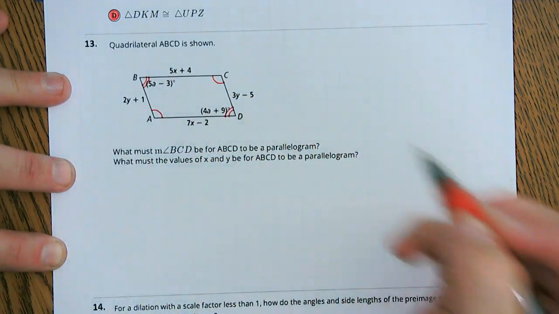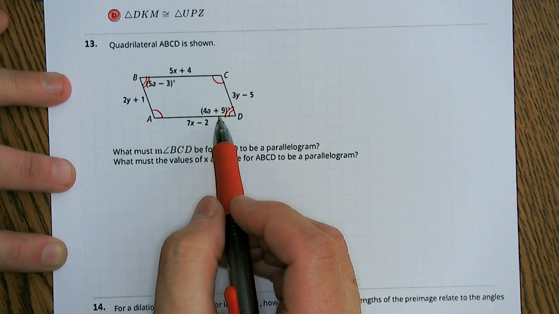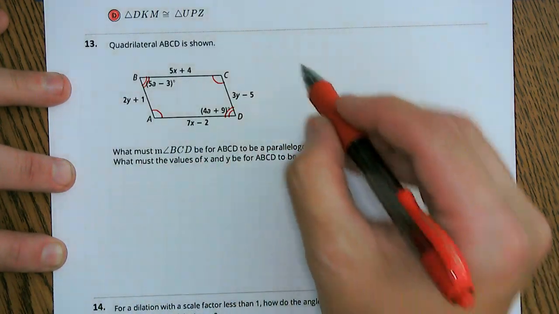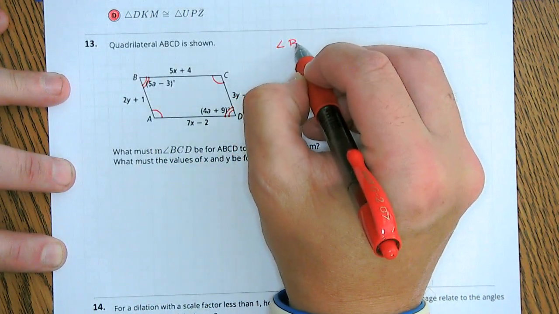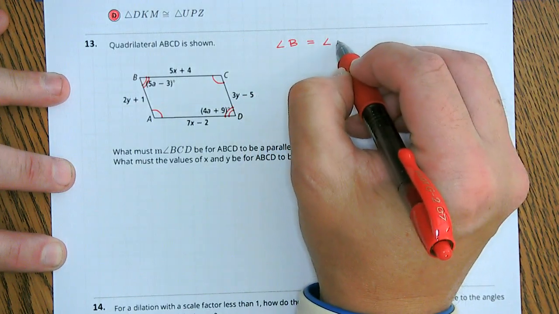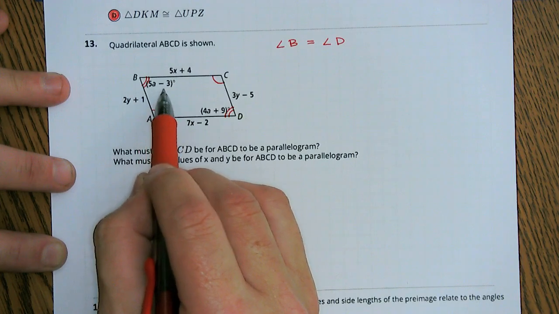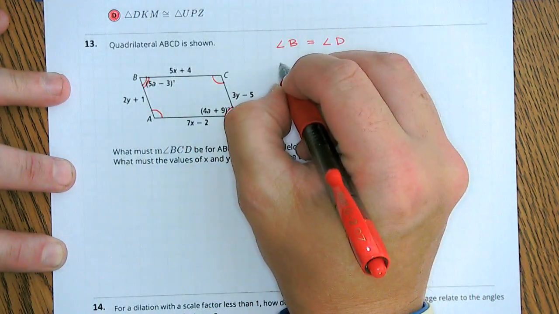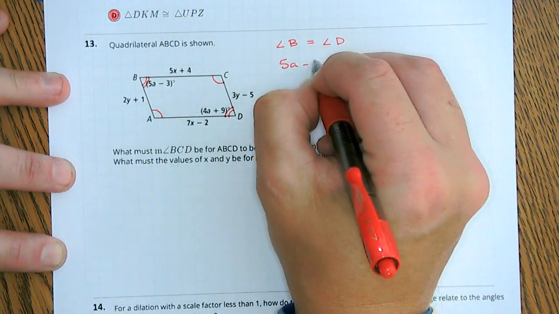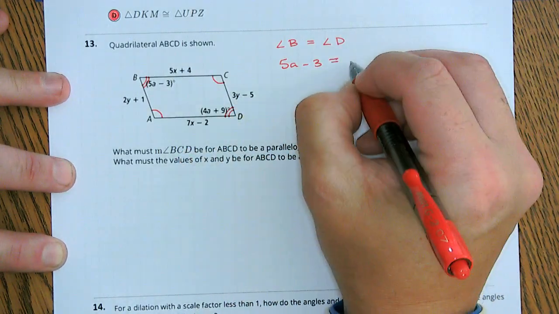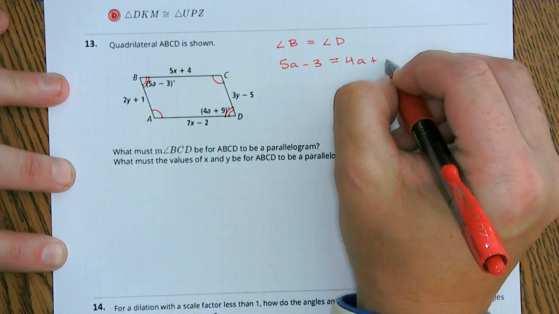So how do we show that these are congruent? Well, if they're congruent, it means that they're equal. If angle B is equal to angle D, let's set these expressions equal to each other. So we've got 5a minus 3 equaling 4a plus 9.